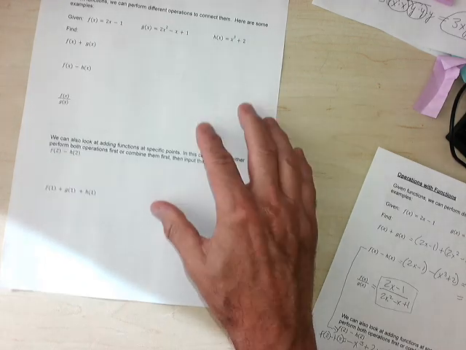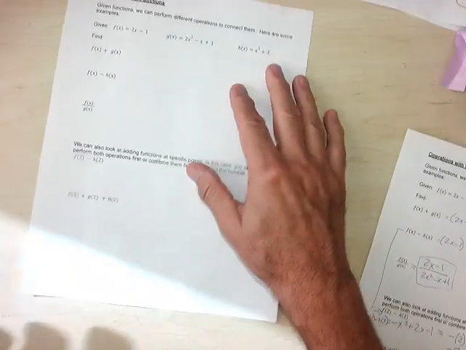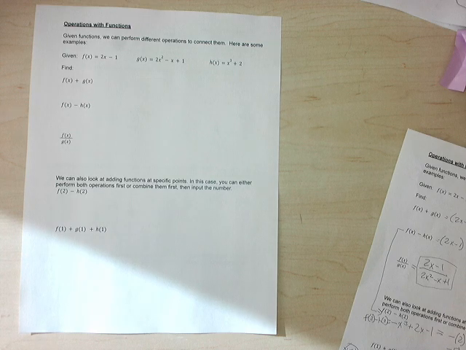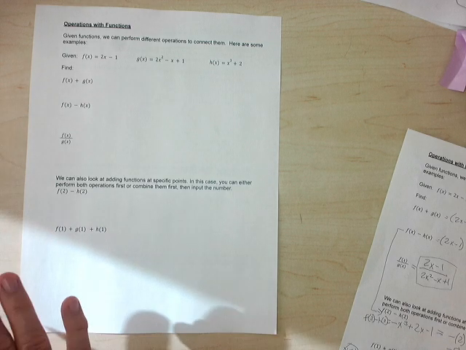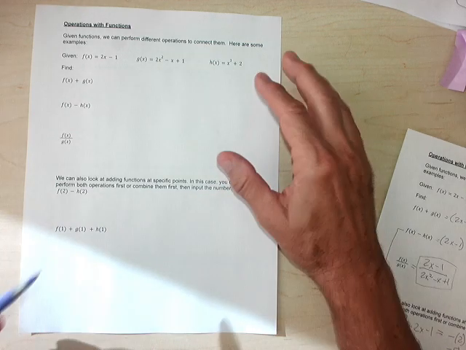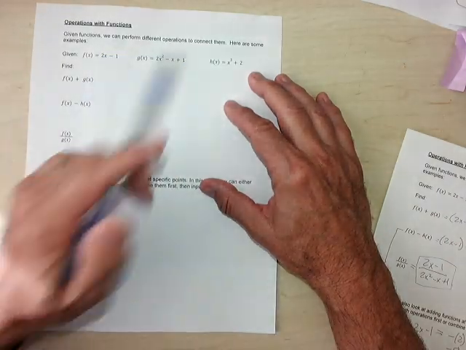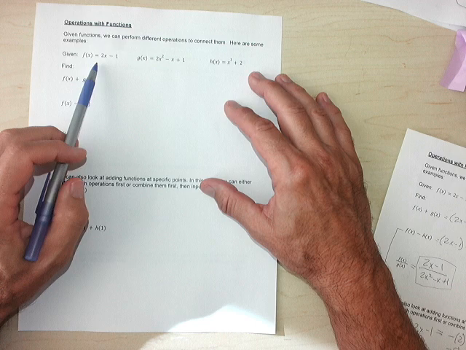Hello, everyone. So in the previous page, we learned what functions were. And so now we're just going to do some operations with functions. So given functions, we can perform different operations to connect them. So here are some examples.